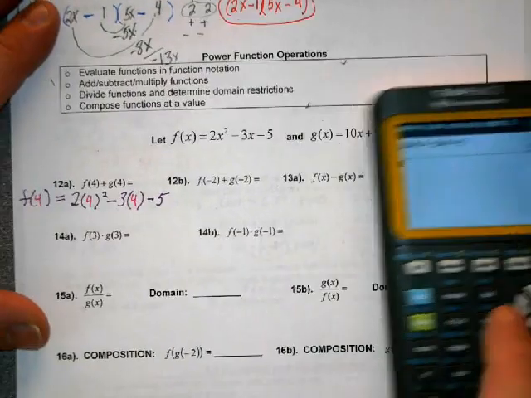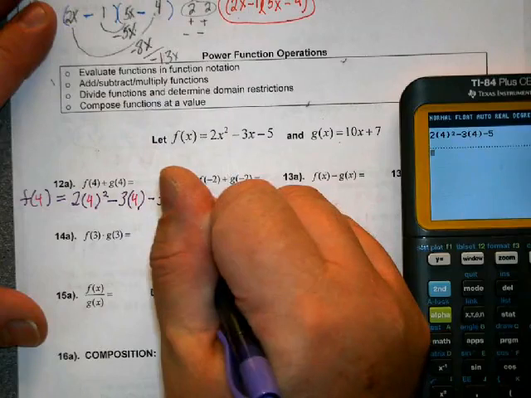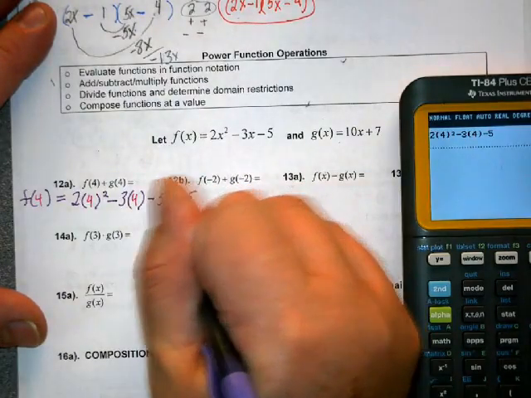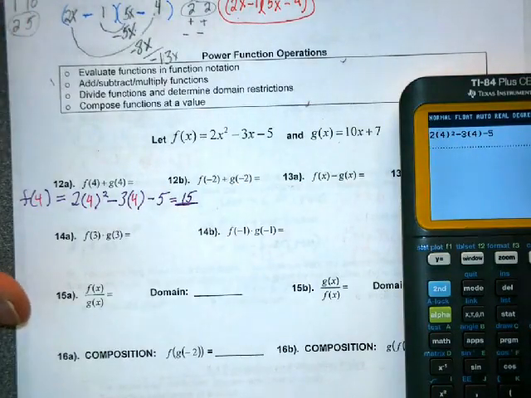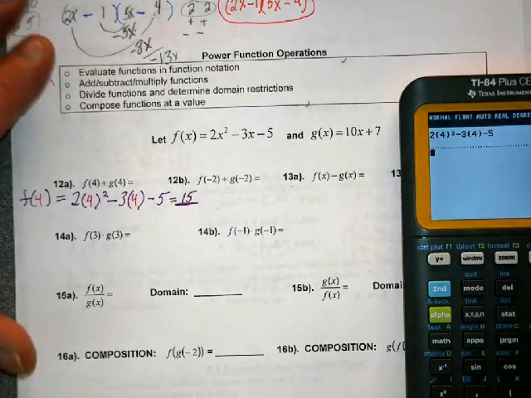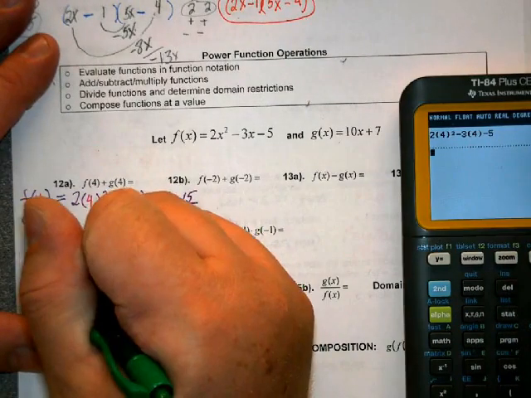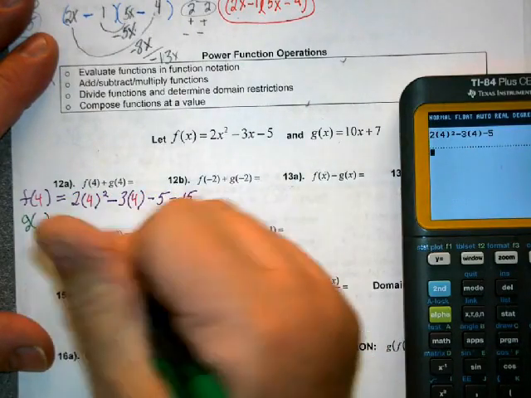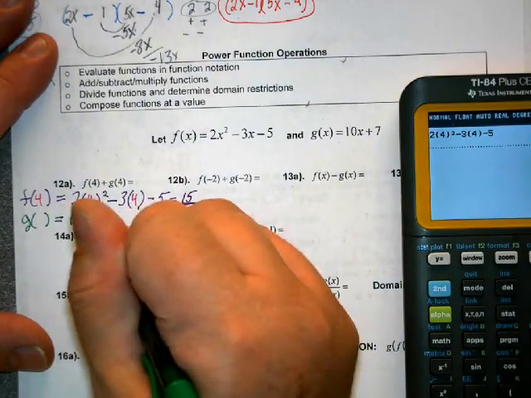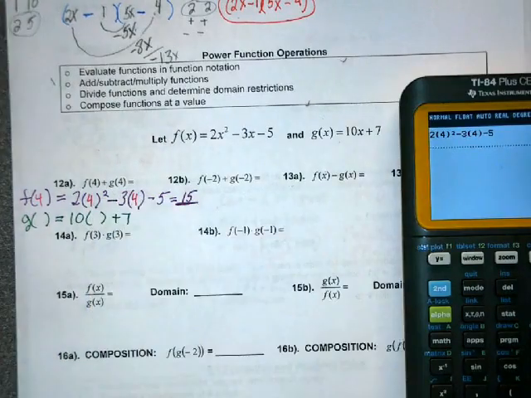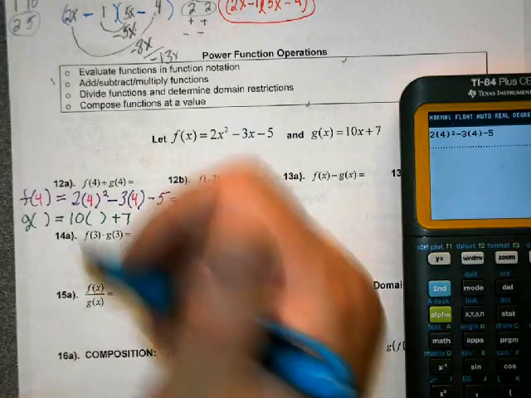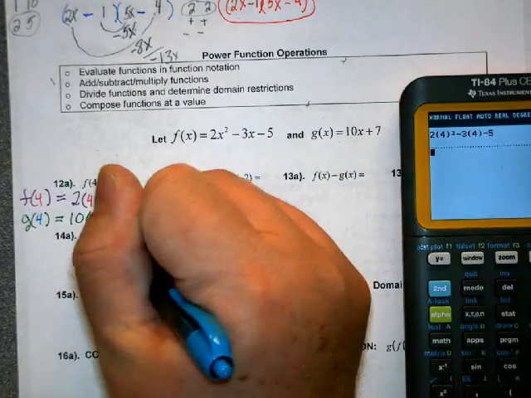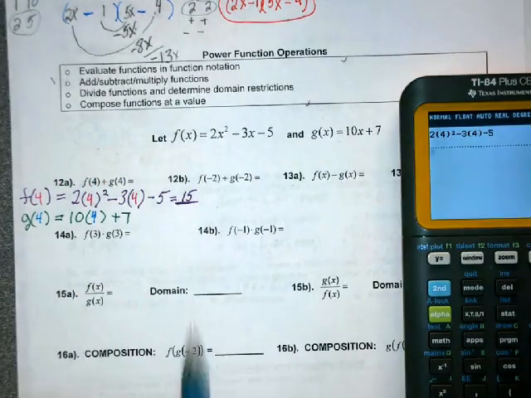So let's do the g of x. Everywhere I see an x, I'm going to put a pair of parentheses. 10 parentheses plus 7. And this one, I am substituting in 4 again, right? I thought it would be 15. Oh, it's 4. That's if we did a composite function, which is down here. Okay, so this equals 47.